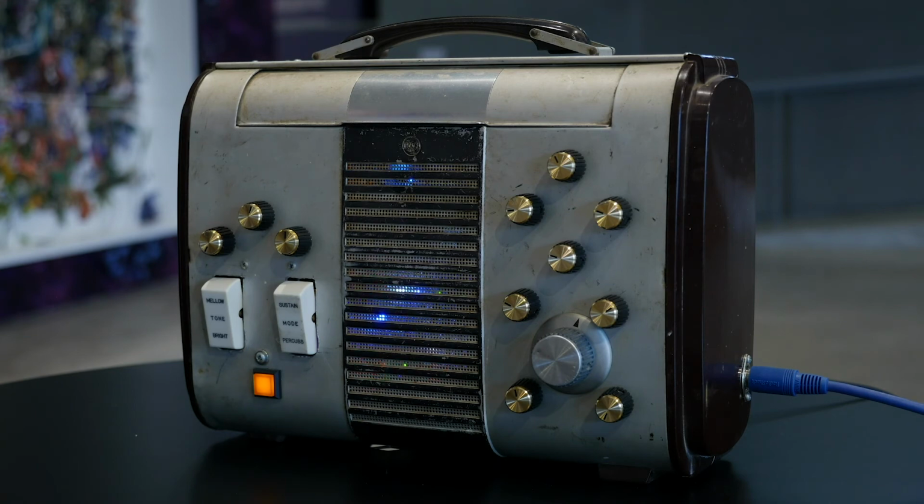You will notice that there are no patch points on the front panel of this device. And that was deliberate. I didn't want to approach it like a modular synthesizer. And I wanted all the configuration to be able to be done easily in real time. There are patch points in the circuit.